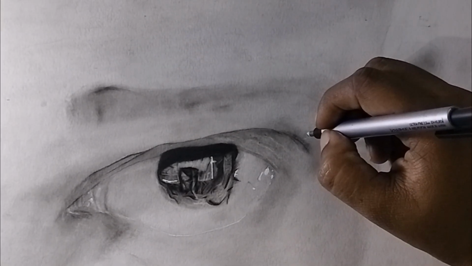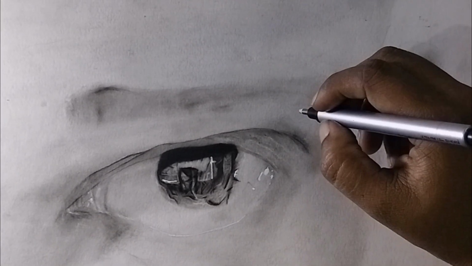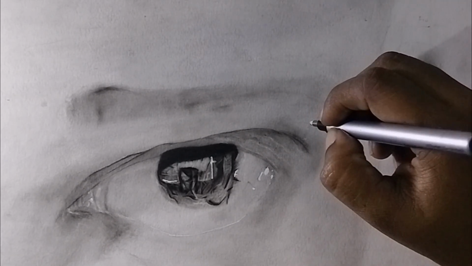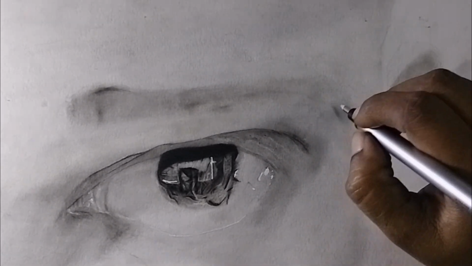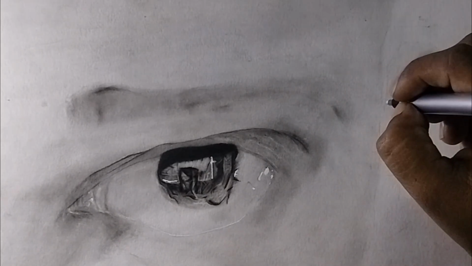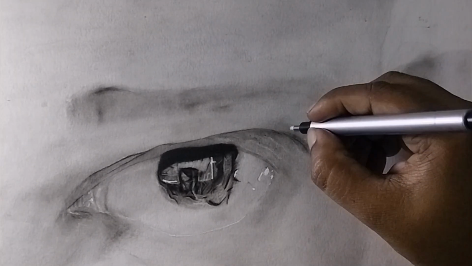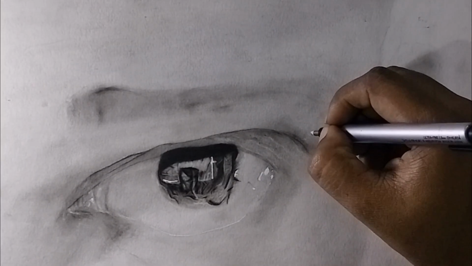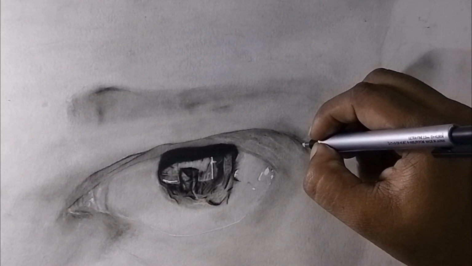Here I am just folding it. Look at that. There is some kind of form here. I'm just making that prominent here. And the base value here is very light. That's why I'm not applying any pressure. Just simply putting some patterns there.